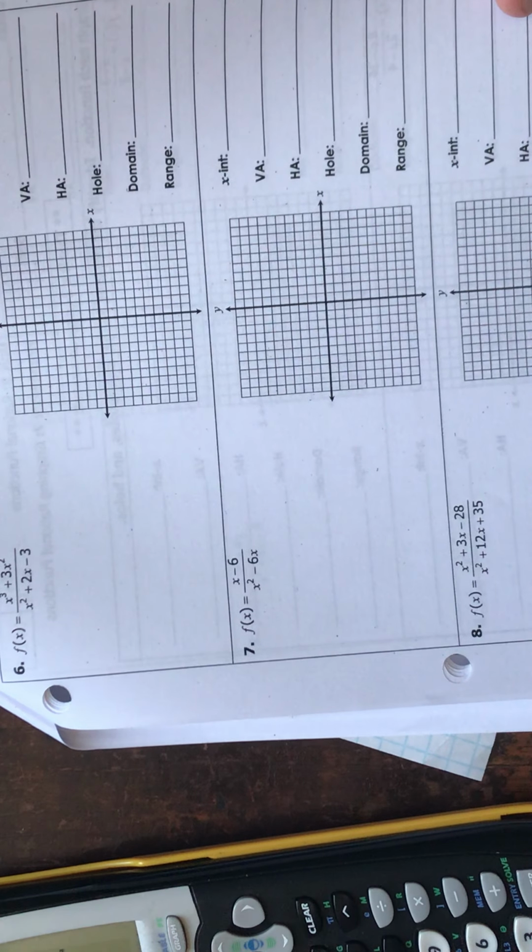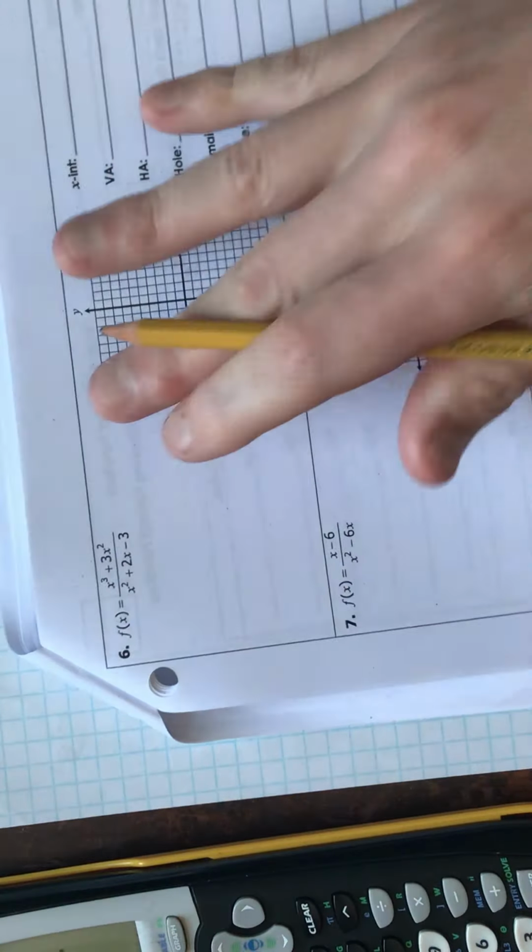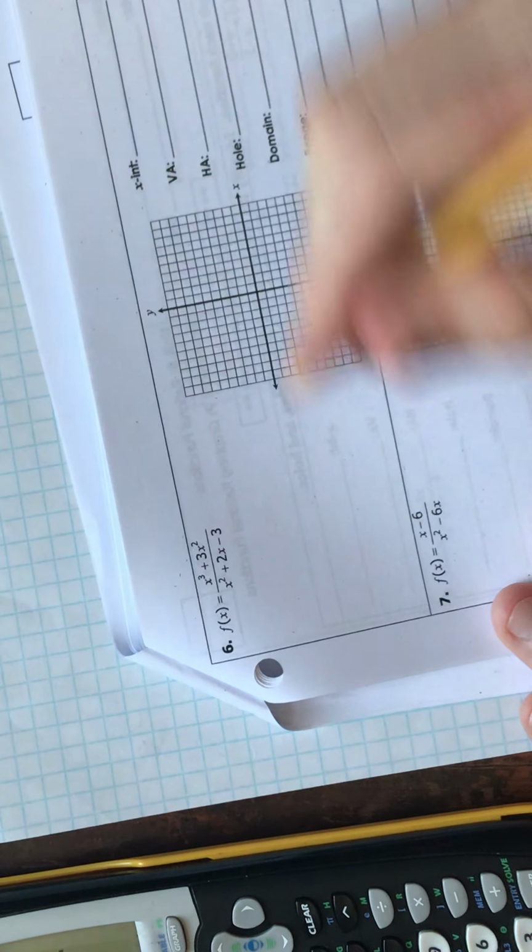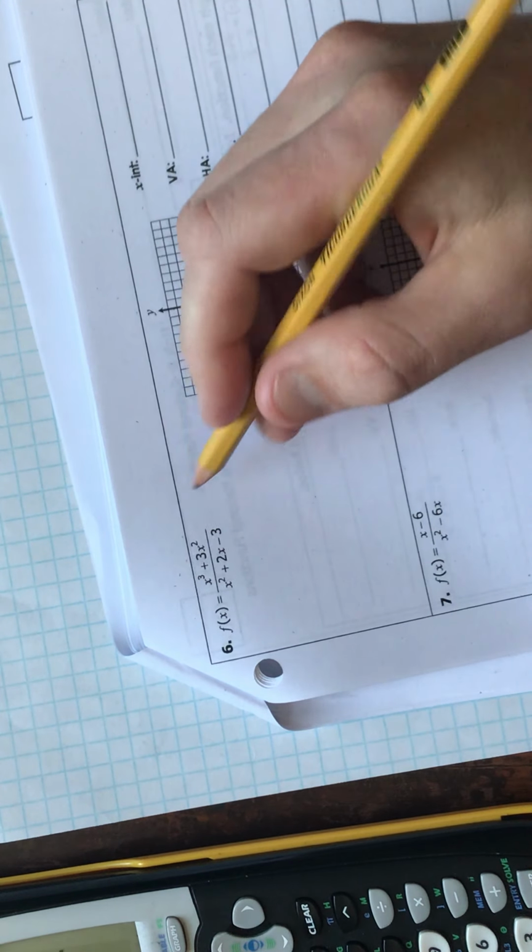Okay. Let's try just one more. So number 6, and then we'll have you guys practice. So let's check out number 6. First thing we want to do is simplify everything down.